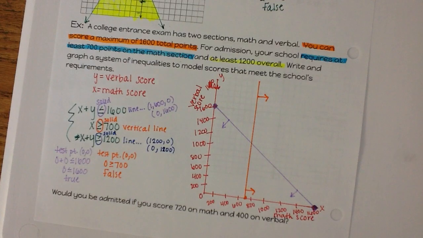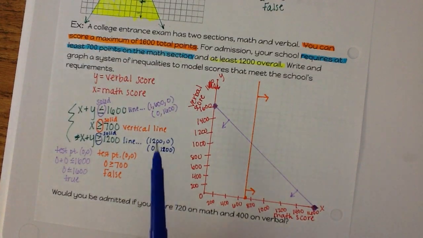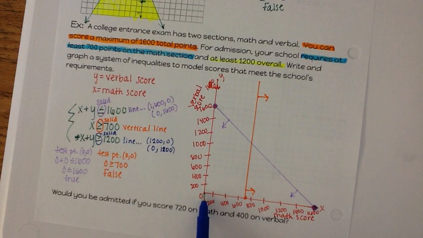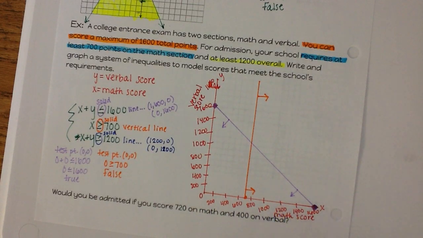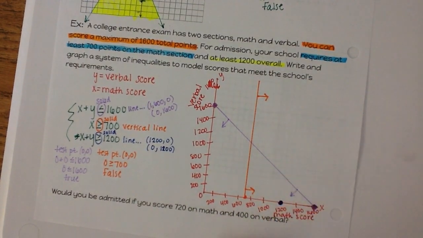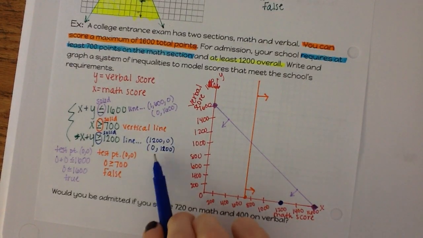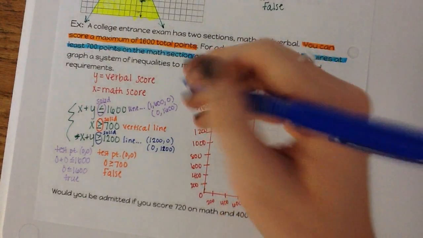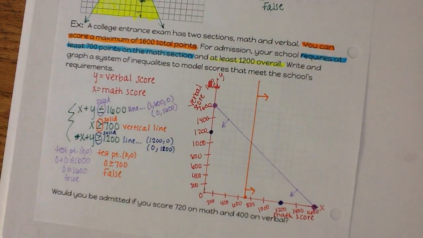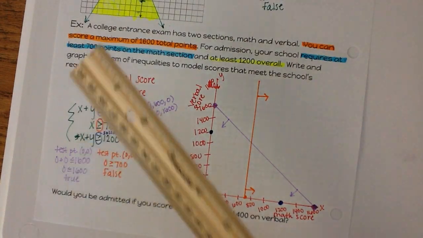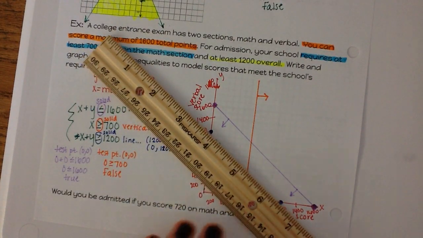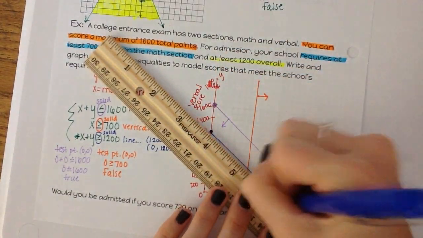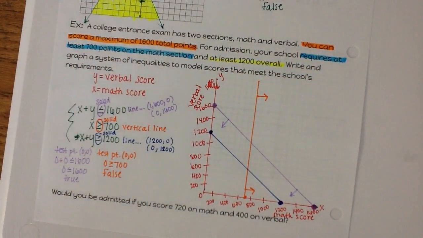Okay, so let's go ahead and plot both of these points. So 1200, 0. So 1200 is in our x, so we're going left or right, but it's positive, so we're going right 1200, and we're going up or down 0. So there's our point. So we have 0, 1200. We're going left or right 0, but we are going up 1200. So there's our 2 points, and we have to connect those. So there's my solid line.